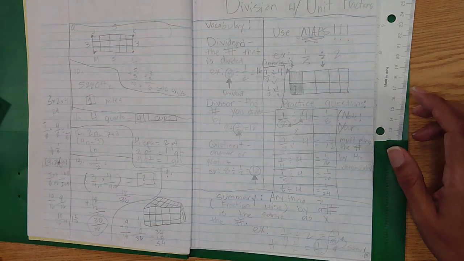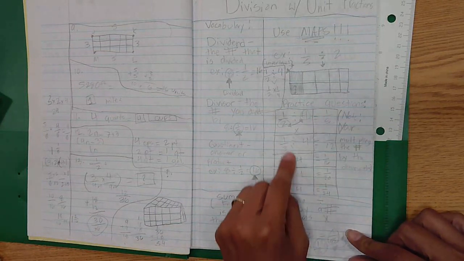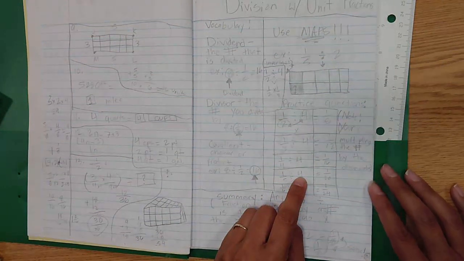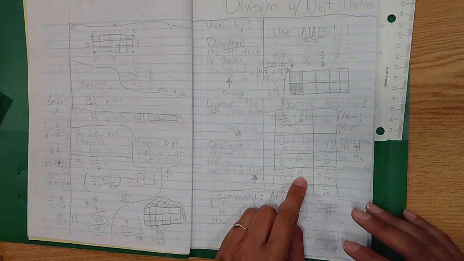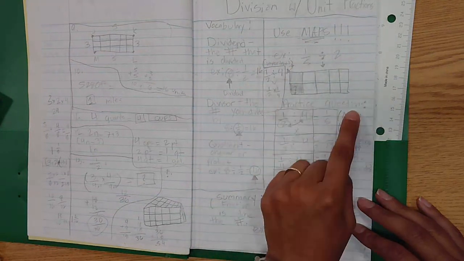Okay. Sometimes it's what they're showing you on there. Write it down. Okay. And the practice questions. Here are the practice questions. This person labeled that. That was their practice questions. If you need more space, use another piece of paper at the back of it. Okay. Here was their example. They showed a picture.